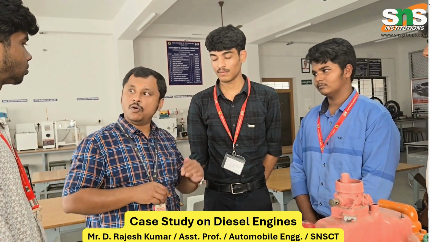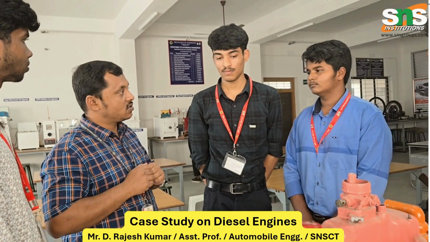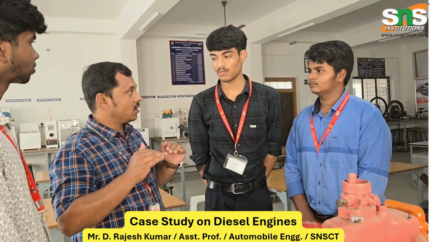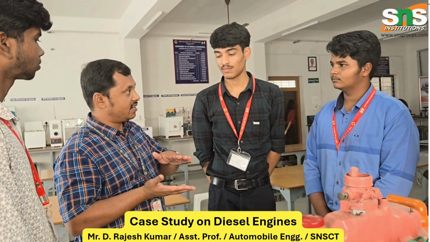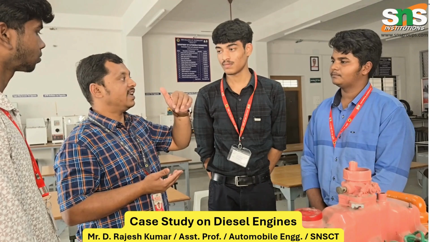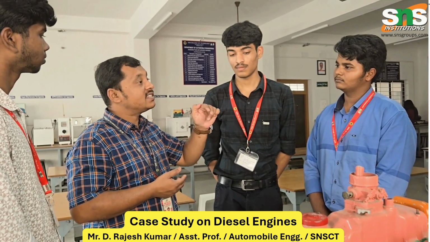During the power stroke, both the exhaust and the inlet valves remain in closed position. The air gets compressed, right? At the top of the cylinder head, there is an injector. At the end of the compression stroke, that injector sprays the diesel in atomized form.